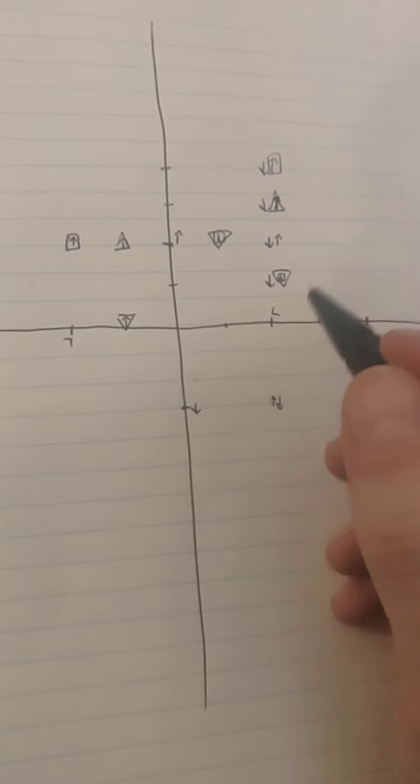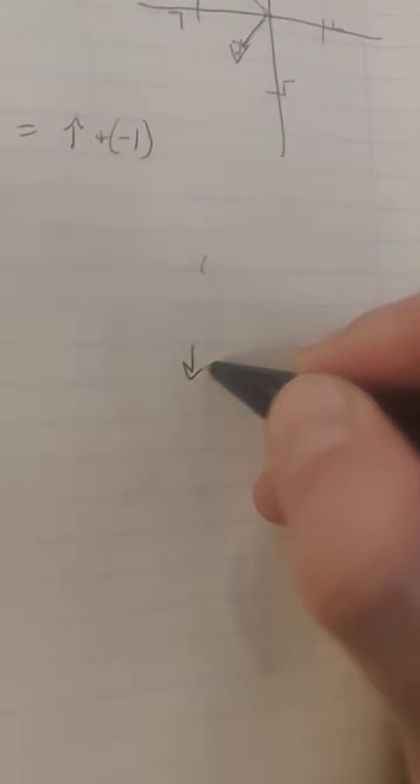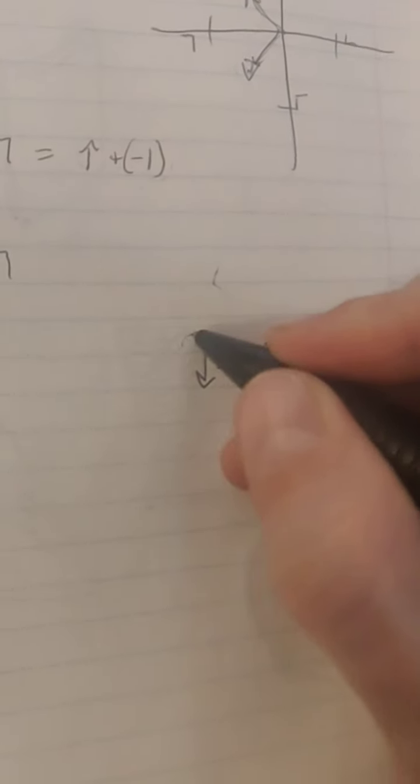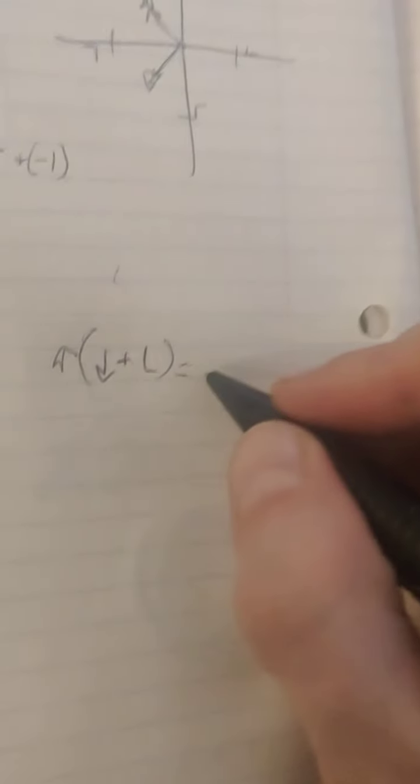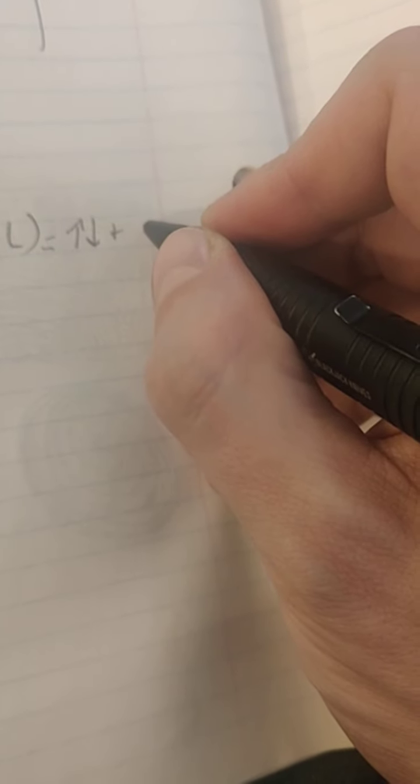And you can go through the process here, down plus 1 times up. Okay, right, down plus up equals, we'll distribute, down plus up, right?